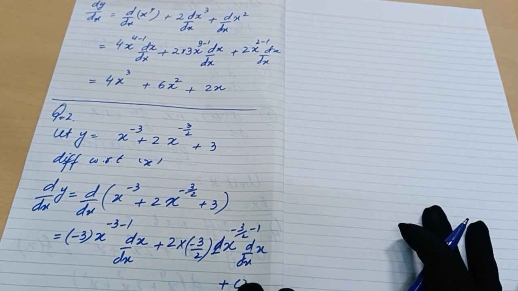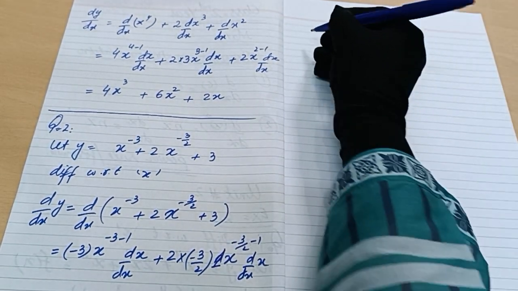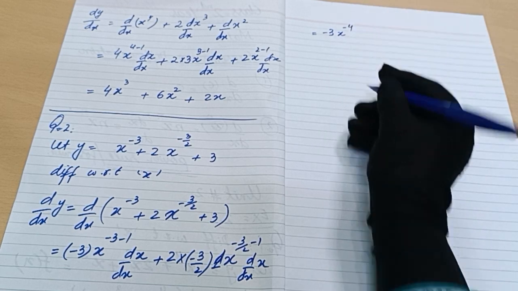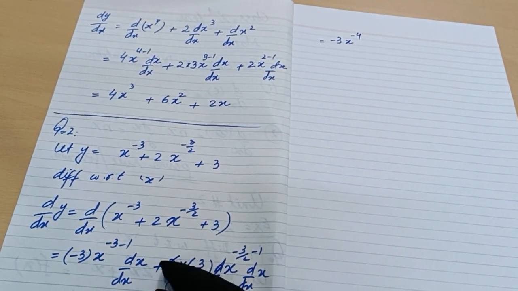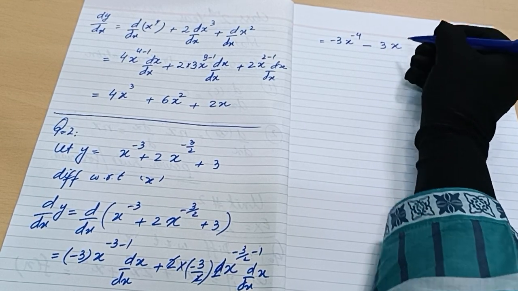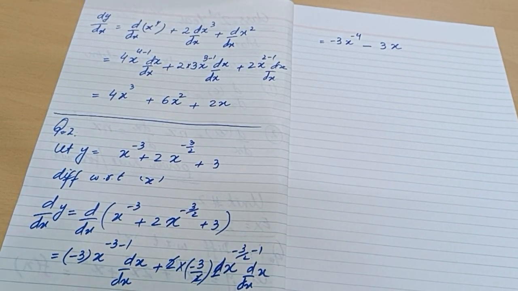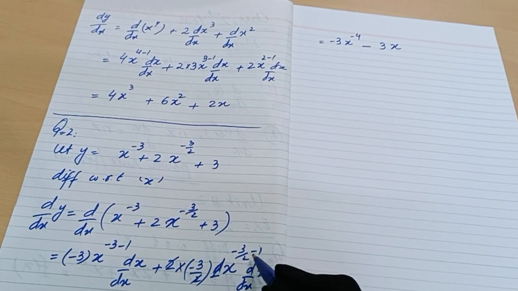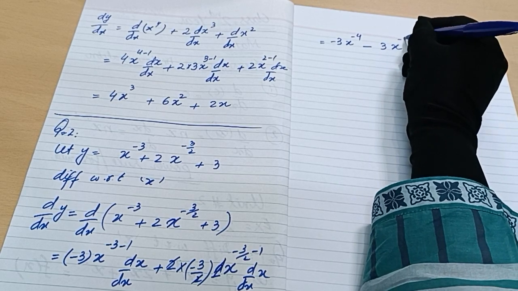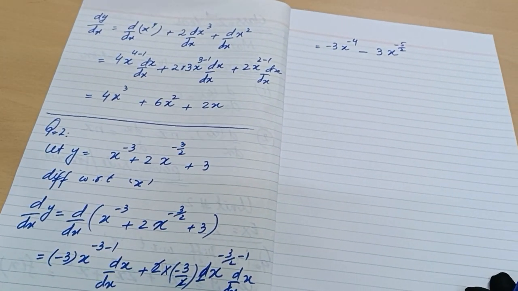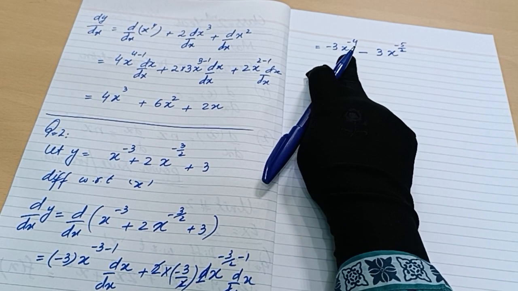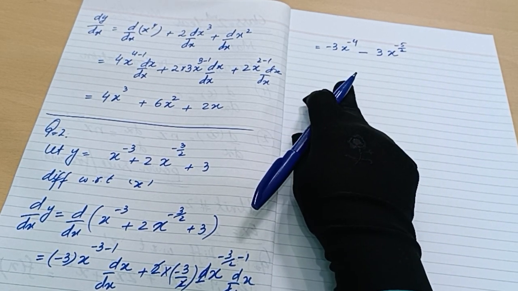Then it will equal this one, minus 3 x, x minus 4. Okay, then this is cancelled, so plus minus minus 3 x power minus 3 by 2 and minus 1 will become easy way. 2 ones are 2, minus 3 minus 2, minus 5, minus 5 by 2. Do mental calculation.